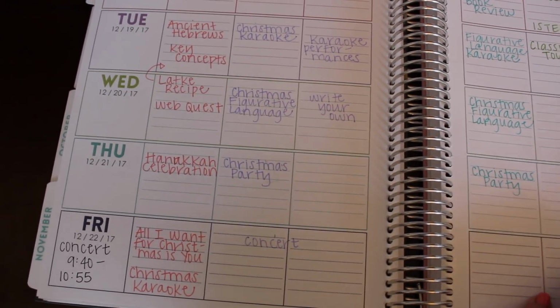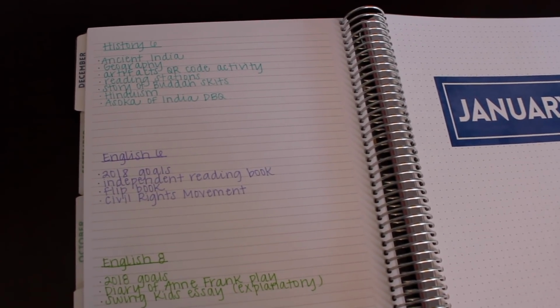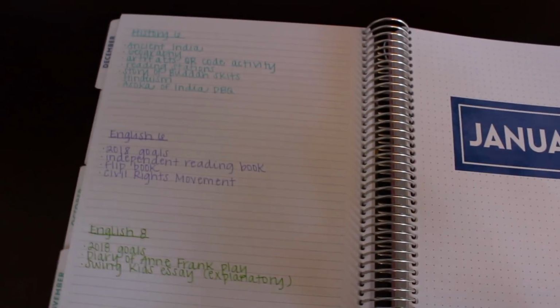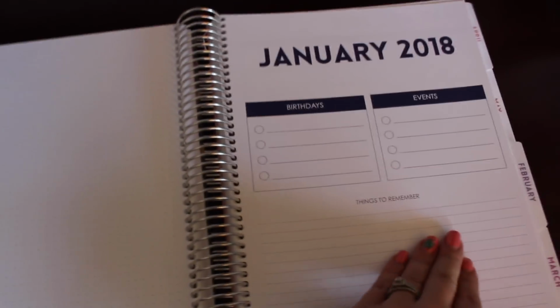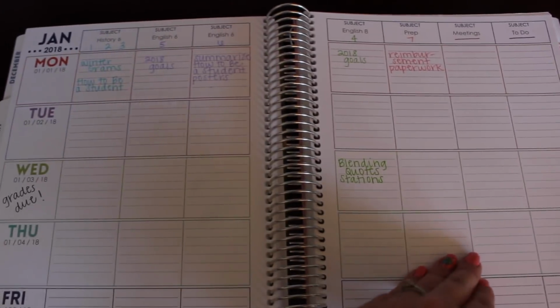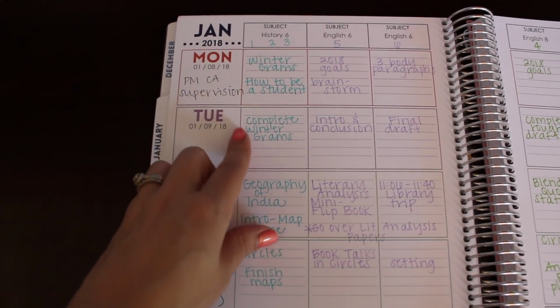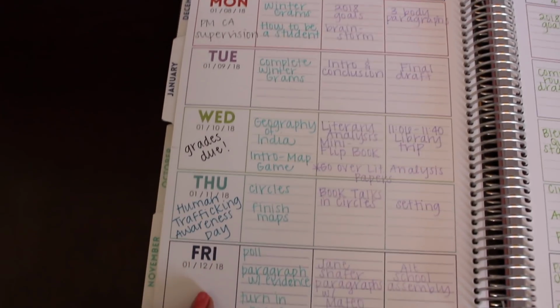This was December 22nd. Moving into January, I started trying to just write down some of the things that I wanted to cover in each course. It is tough to have so many courses, as you can see. Just planning for all of them is a little time consuming. So when we came back with my history students, we started talking about our winter breaks a little bit, and then we moved on to the geography of India.